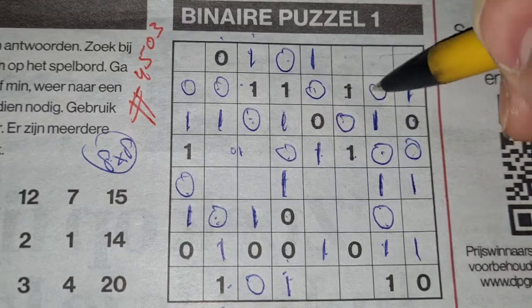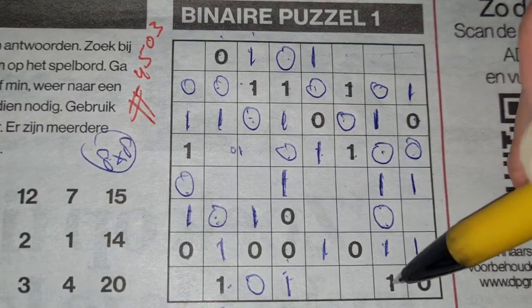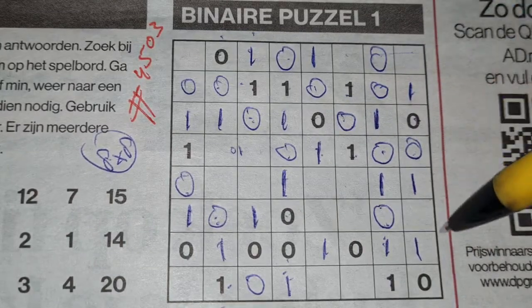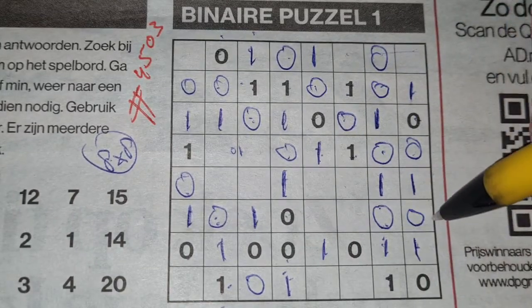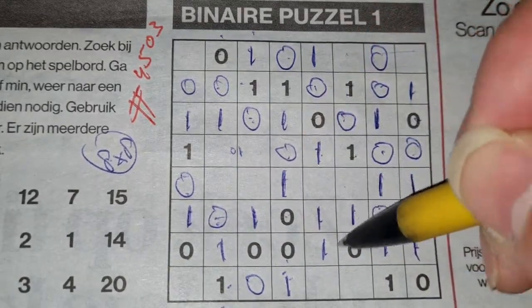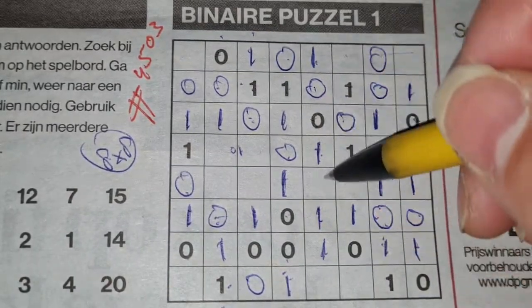Between two ones comes an O. Oh, 1, 2, 3, 4 ones. So the rest are O's. Okay. Between two ones comes an O. 4 O's we have here. So the rest are ones. 4 ones we have here. So the rest are O's.